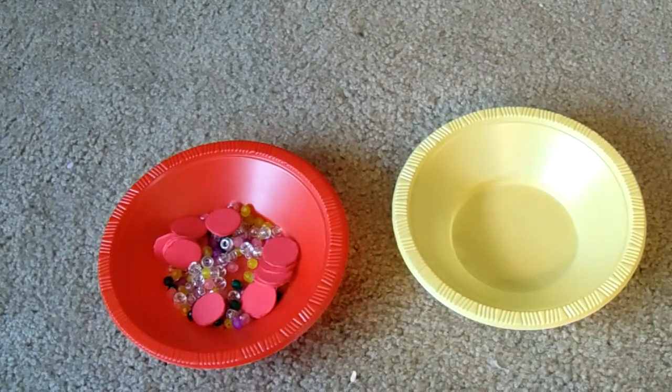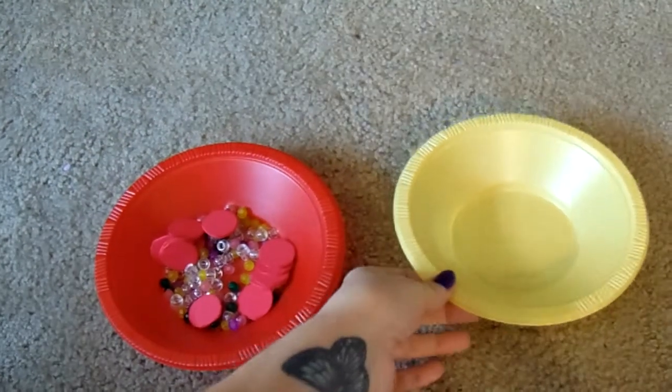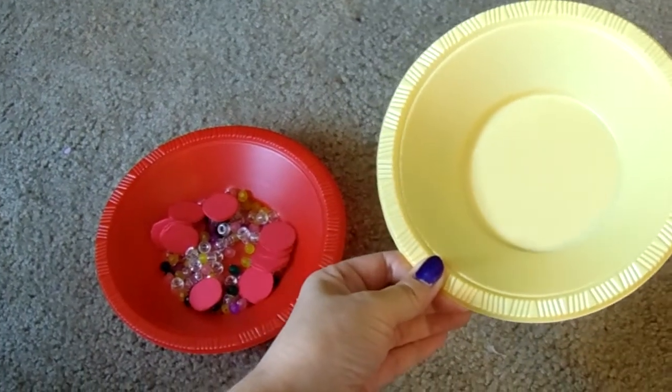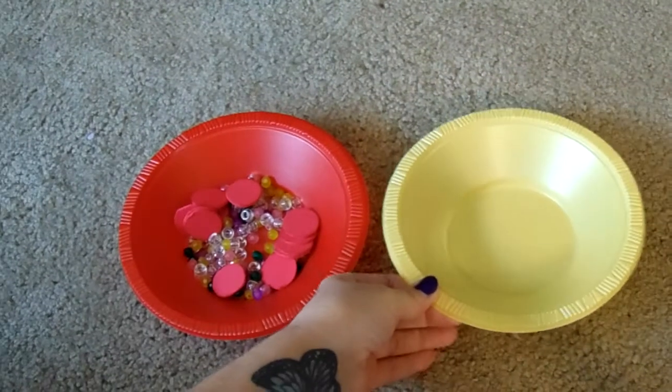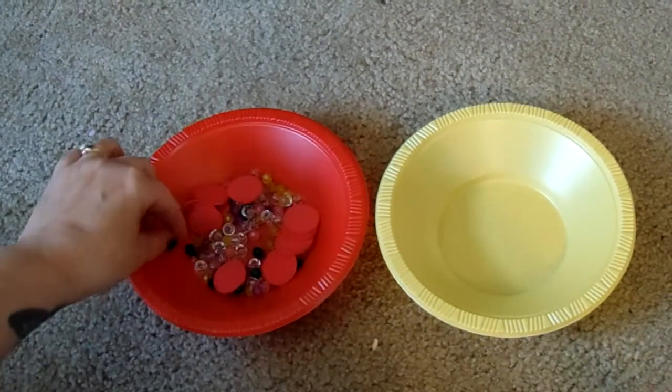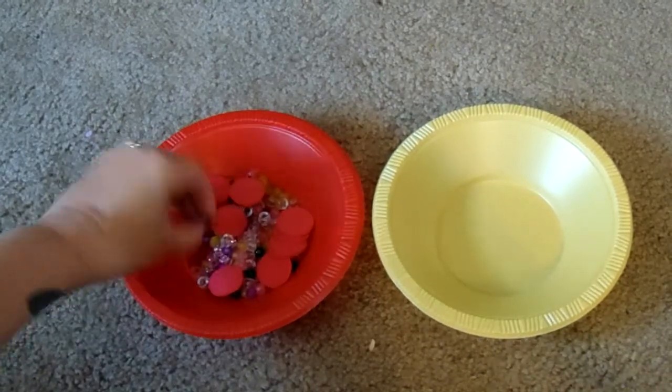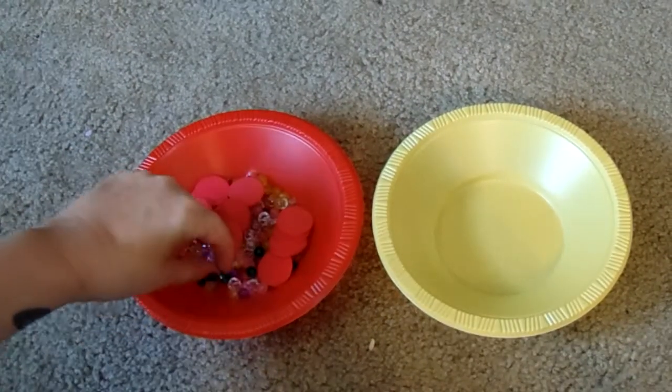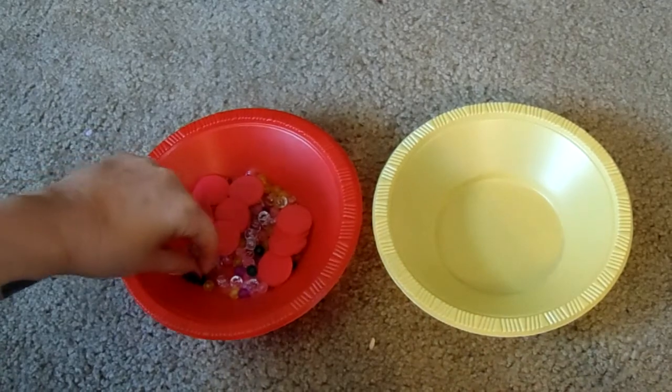First, we're going to filter the plasma into the filtrate, or in the renal tubules, represented by the yellow bowl. We start with the glucose and move 75% of it into the filtrate.